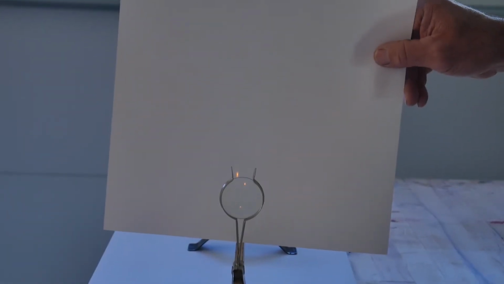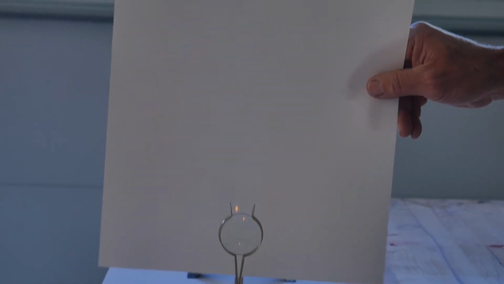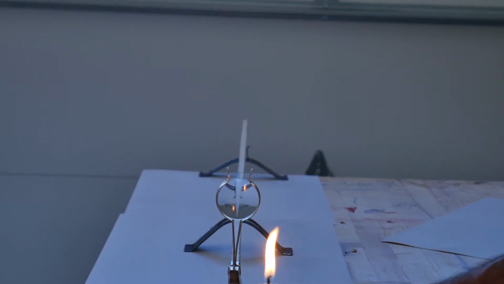Oh, and notice it is inverted, upside down, and it is smaller, so that is a real image. Remember, all real images are always inverted. Okay, so now let's go to 2F, right at twice the focal point. So the focal point is 9, 2F would be 18. So I'm going to stick it right at 18.